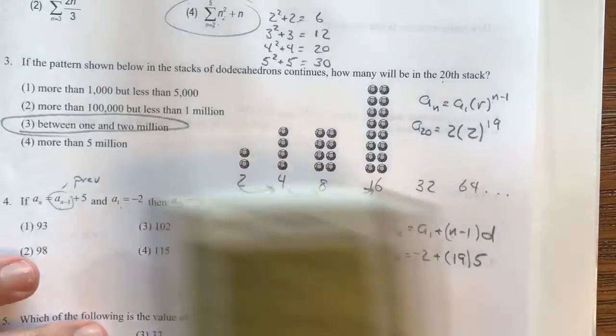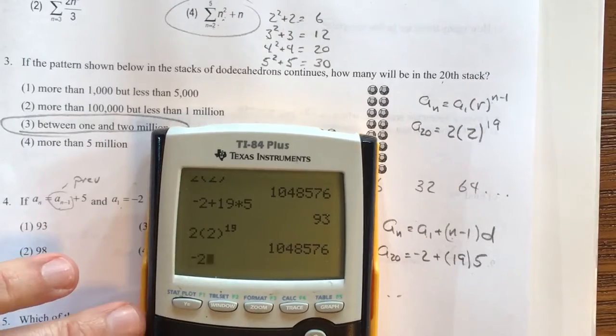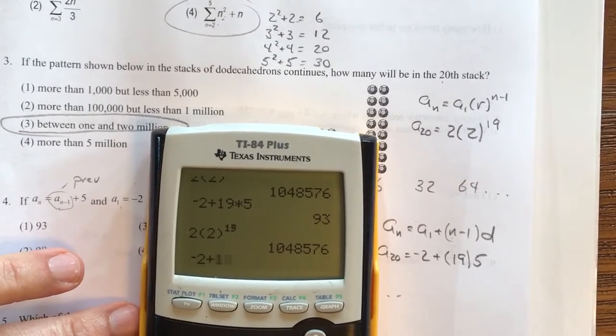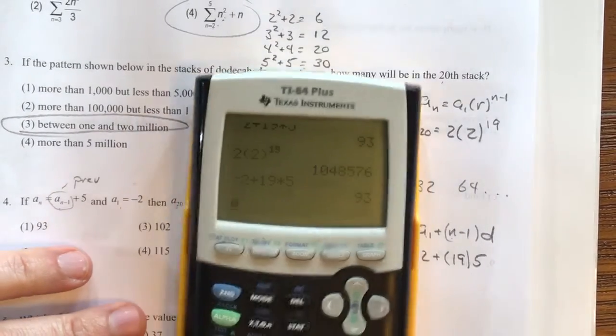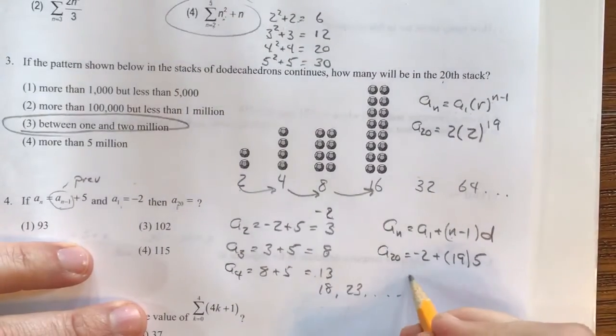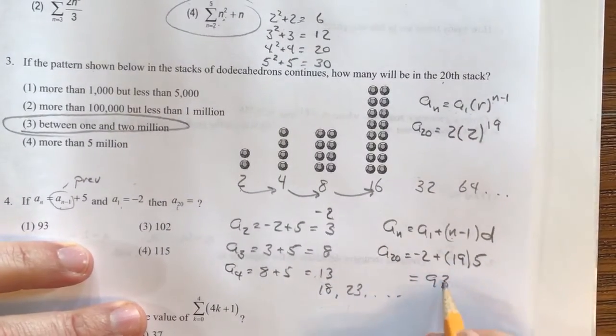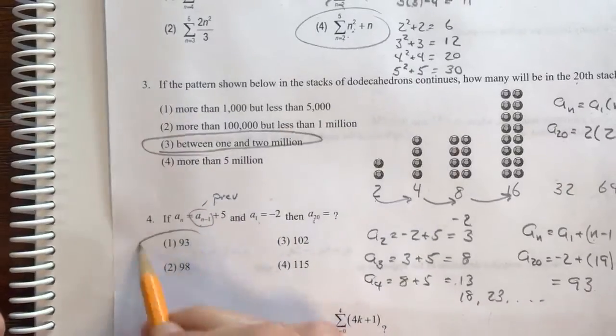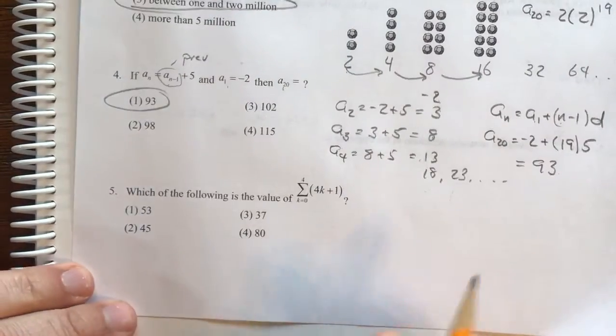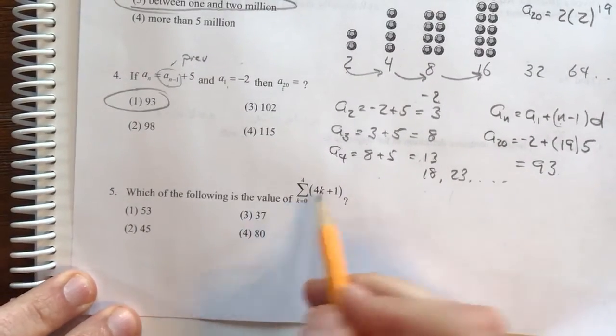Put this in the calculator. Plus 19 times 5. I'm getting 93. So if I kept writing them all out, the 20th term would be 93, which is choice 1.